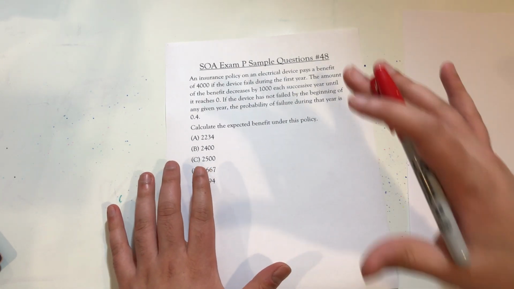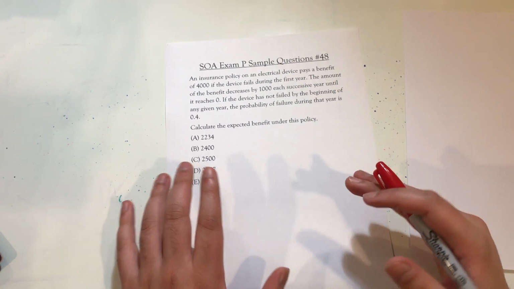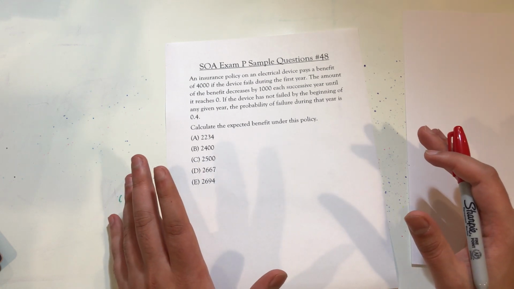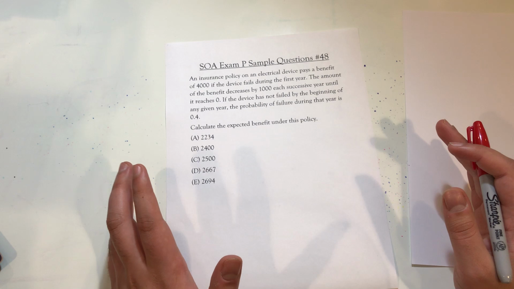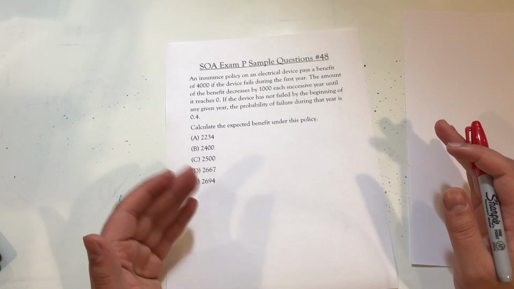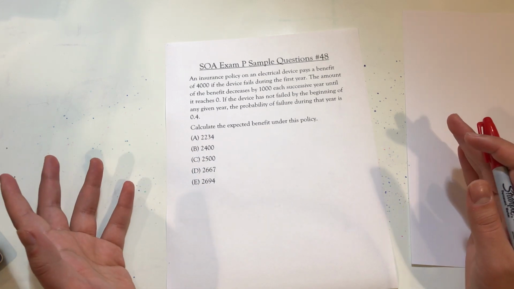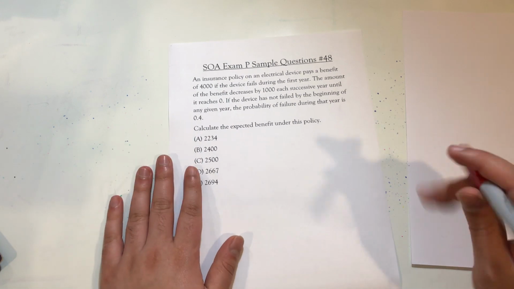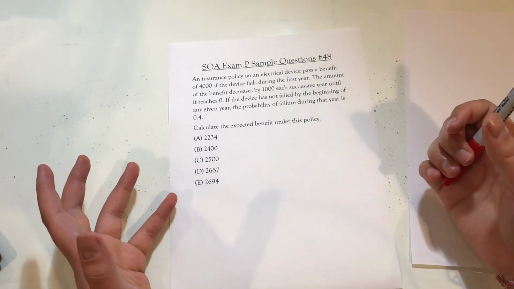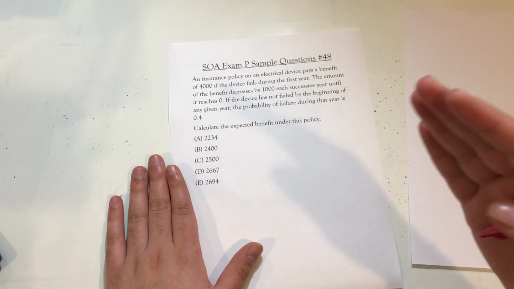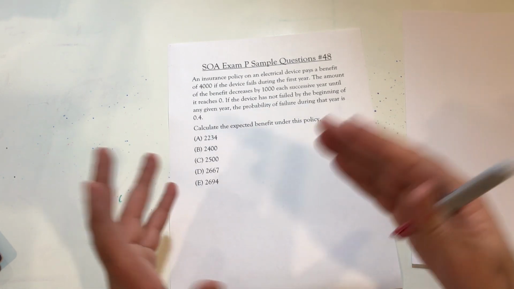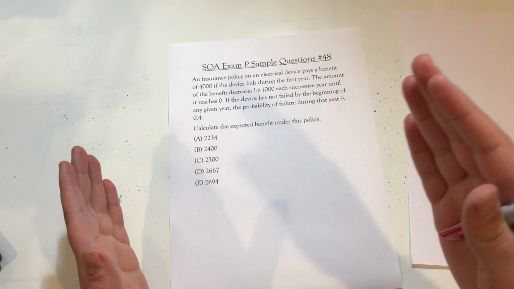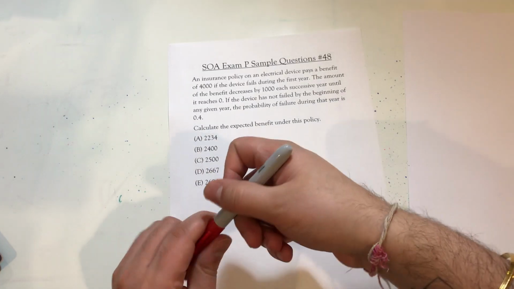Okay, so very simple question. This is basically testing you on whether you know how to do an expected value. So are we going to want to do a summation or an integration? Those are the two ways we're going to do an expected value. Since we're given a discrete distribution, I'm either going to fail during year 1 or during year 2 or during year 3. This is going to be discrete. We're going to add up all the probabilities.